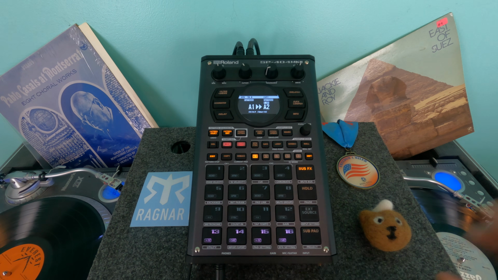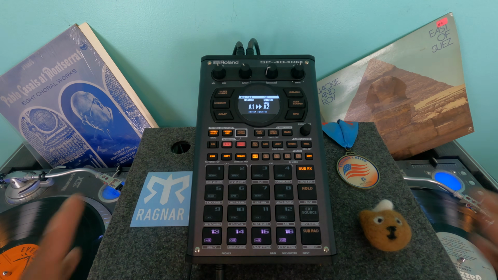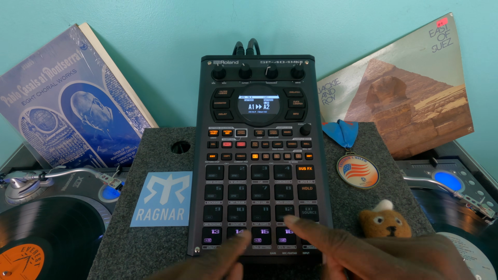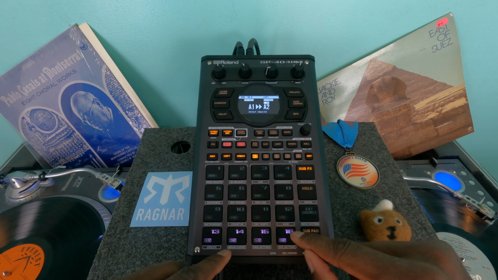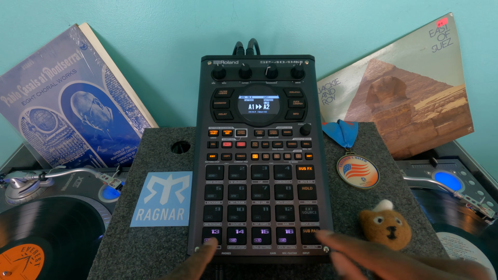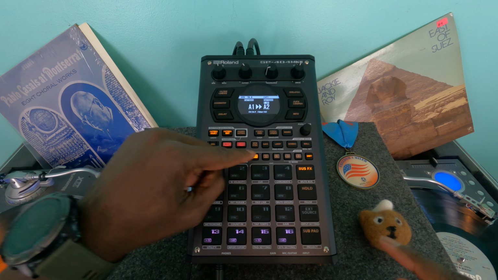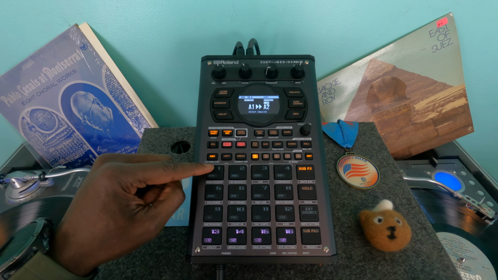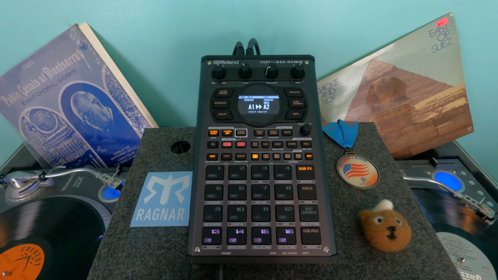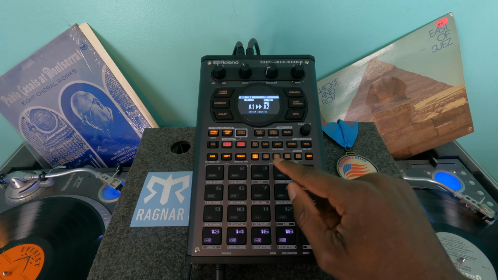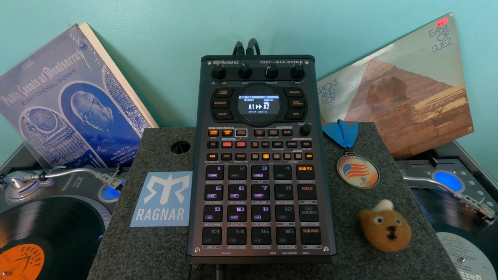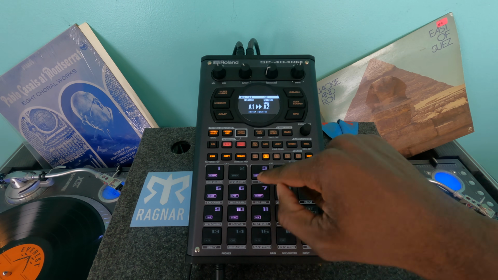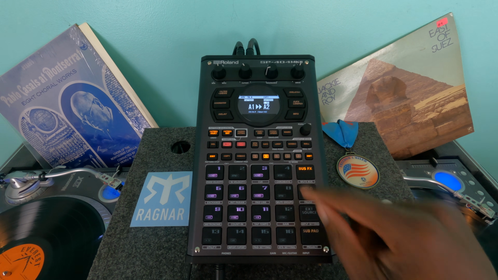I'll hit remain, and now it's asking me to select the samples. And you notice what we are seeing are all of the pads that were pressed in that pattern. So these drums, and you notice we're in bank A, this is where the drums are. You notice that pad 1 is not lit up because we did not use that when we made our pattern. Even if I go to bank B, it's only showing those samples or pads that I pressed when we were making that initial pattern.